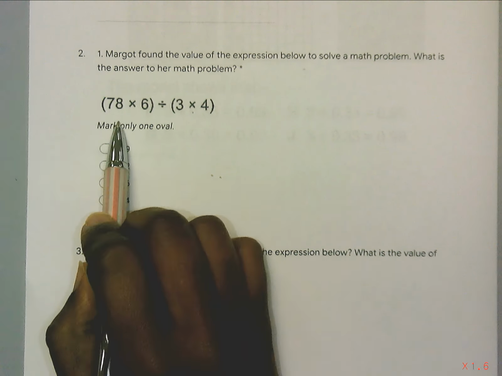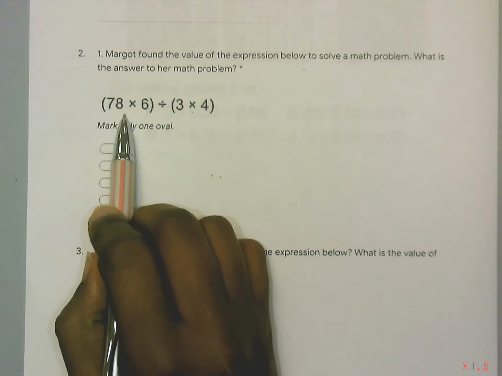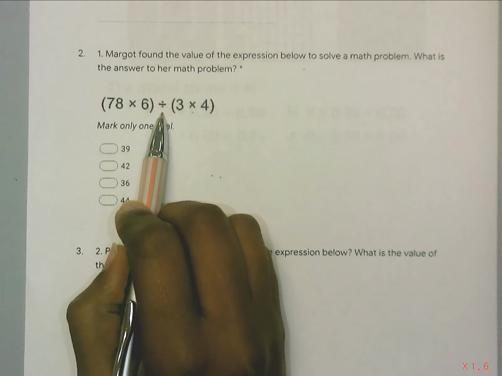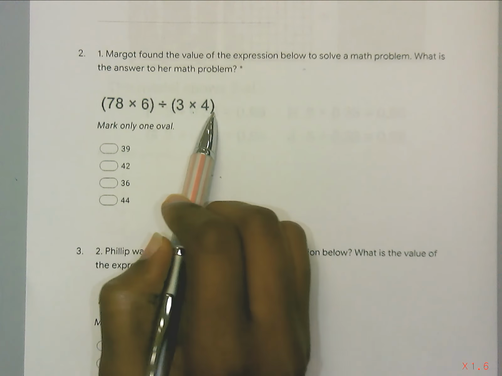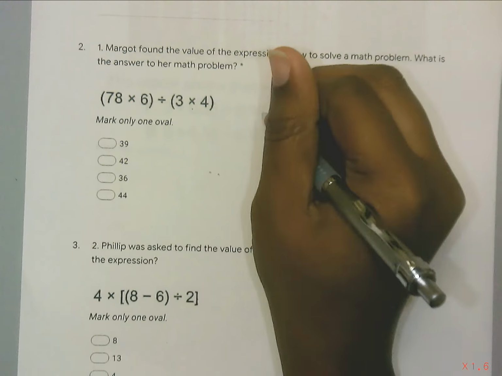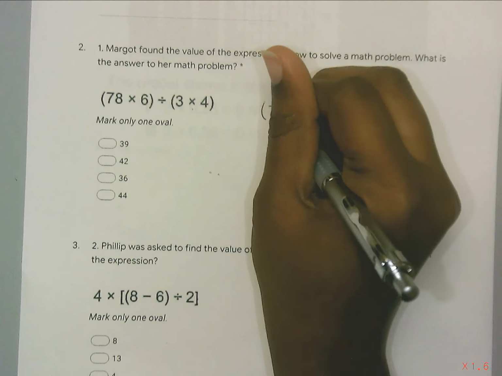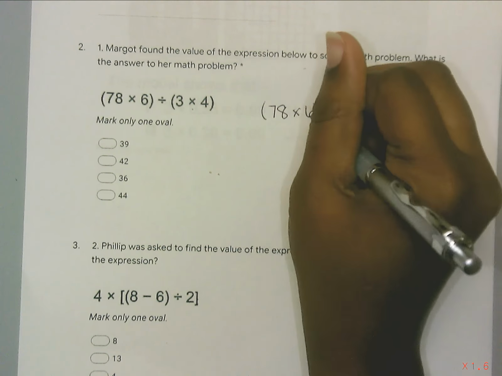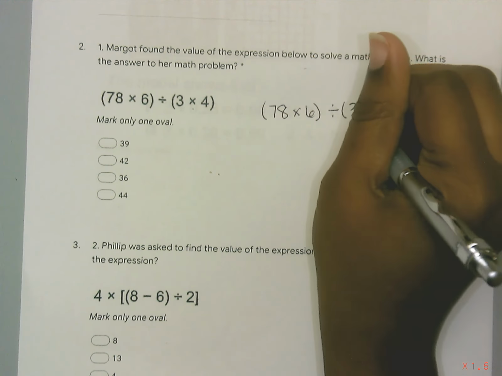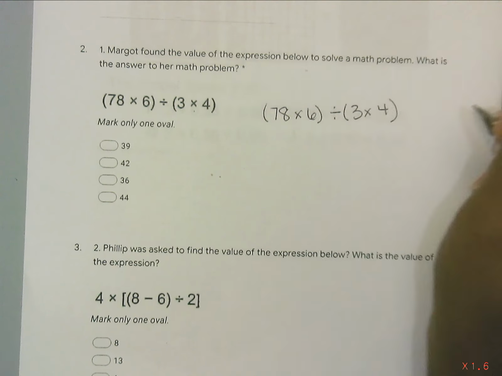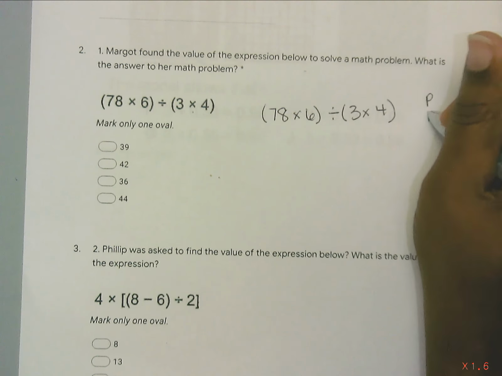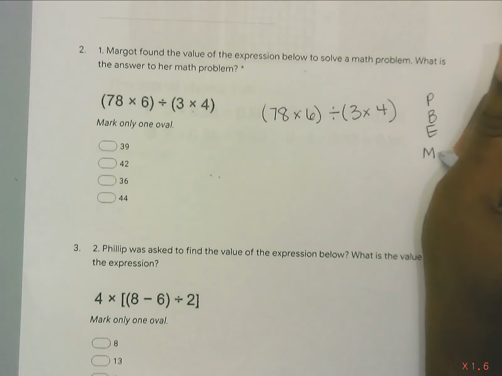So our problem is parentheses 78 times 6 parentheses divided by parentheses 3 times 4 parentheses. I'm going to rewrite my problem over here so I can have space to work it out. All right, I'm going to remember my purple belly elephant might destroy a school.